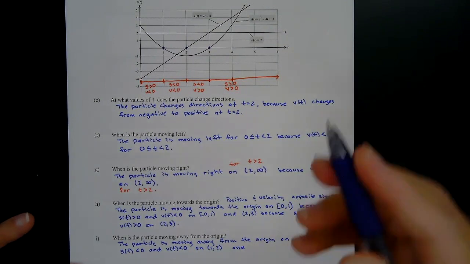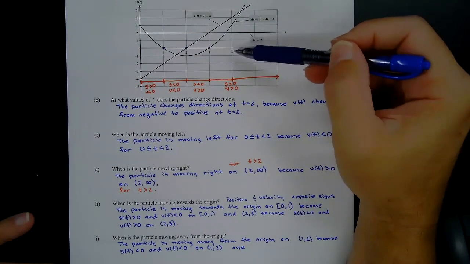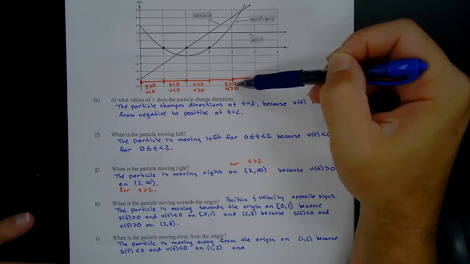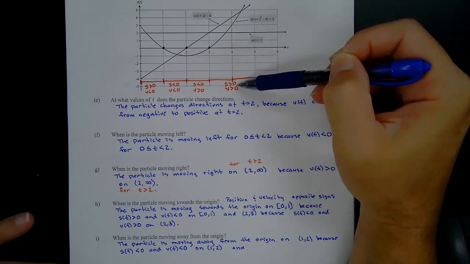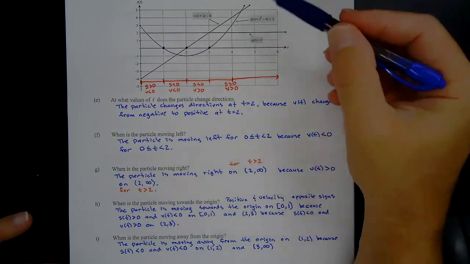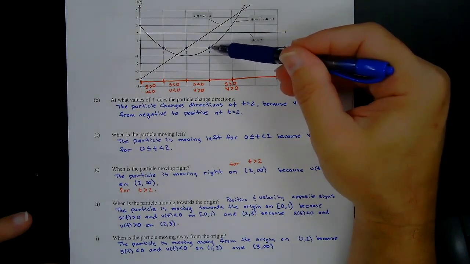And there's another place. From 3 on, the velocity and position are both positive. So that would mean that we're on the right side and we're moving right. So, 3 to infinity. And we're not going to include 3. Once again, why aren't we going to include 3? At 3, the position is 0. It's not positive.